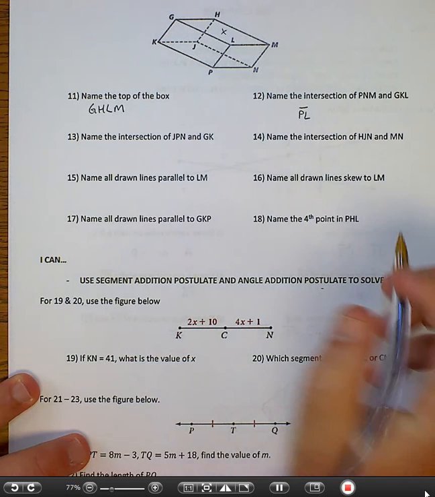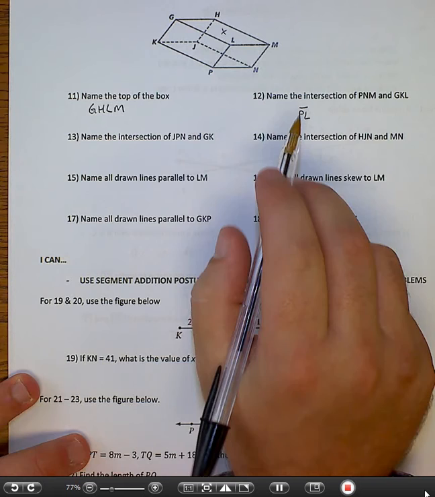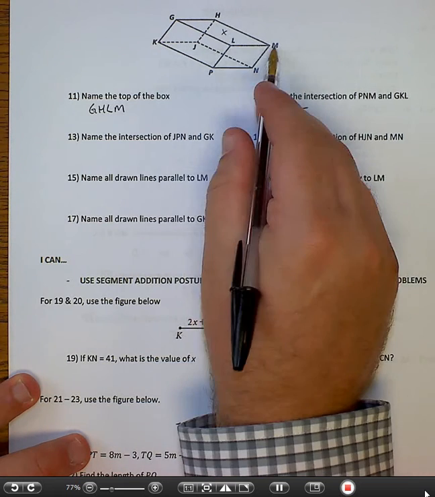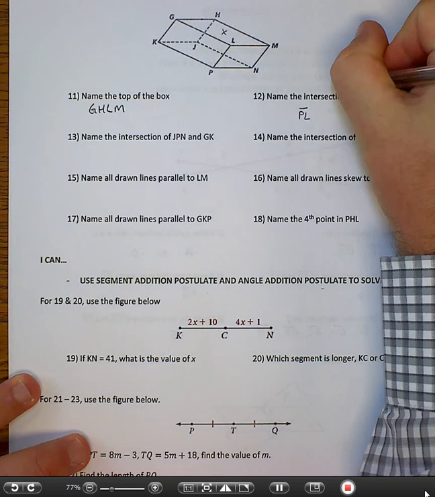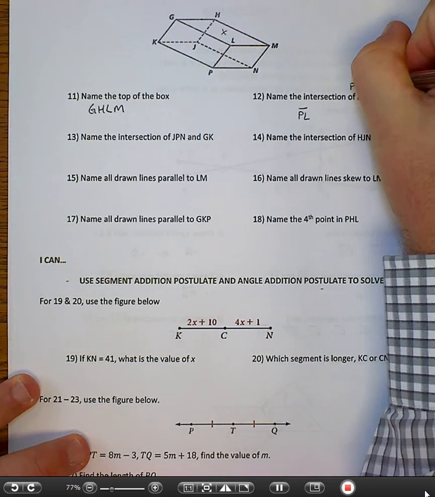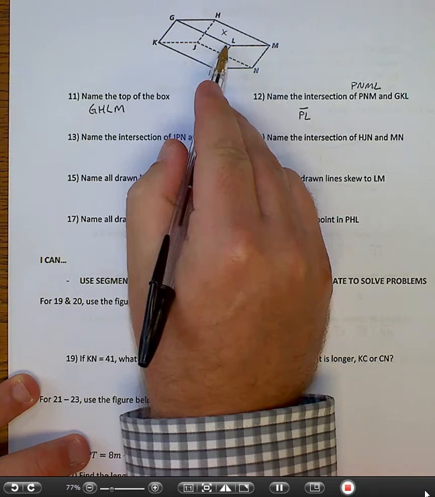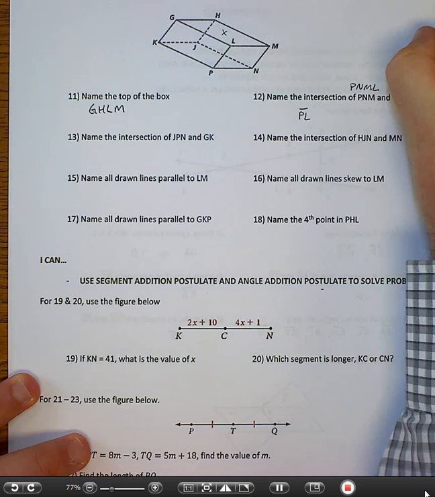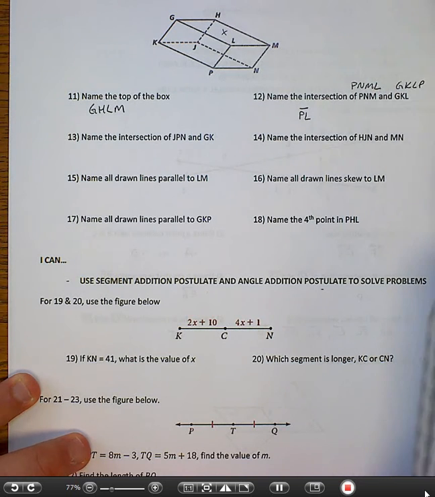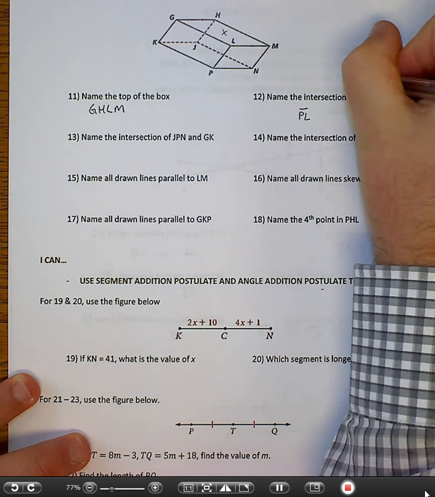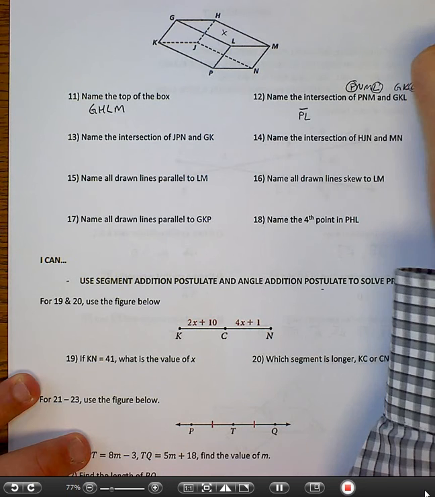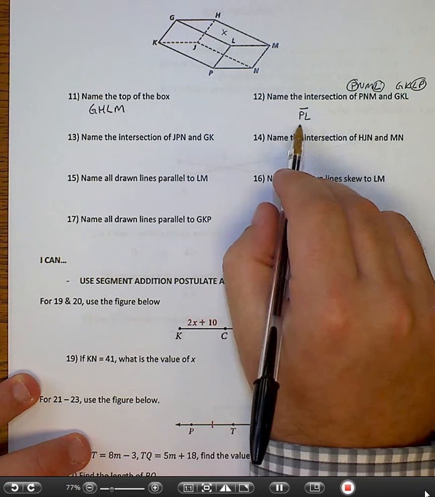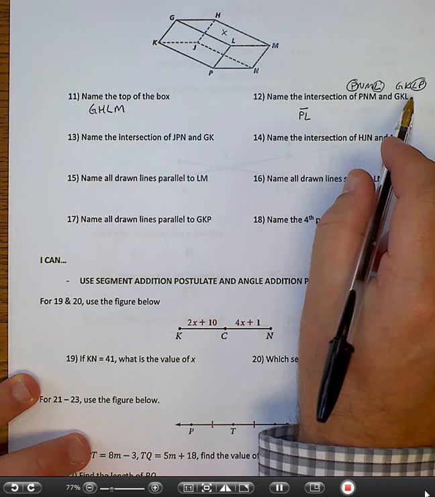Now, if you don't see it, here's what you can do. PNM, what's the missing point? L. So I'm going to write PNML. GKL, what's the missing point? P. GKLP. What 2 letters do they have in common? We know it has to be 2 because 2 planes meet at a line. And there you see it's PL, which is what we have.